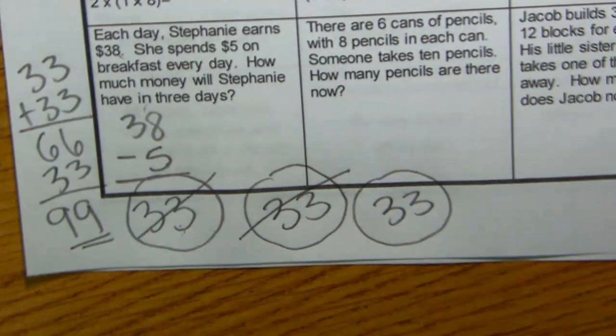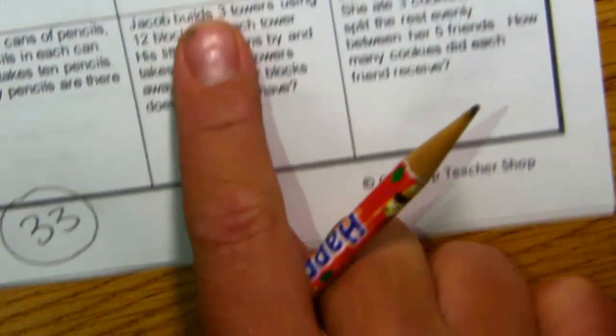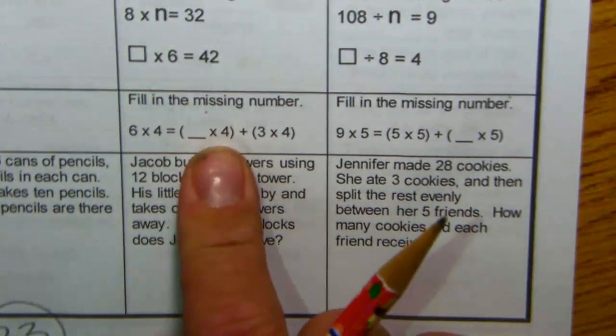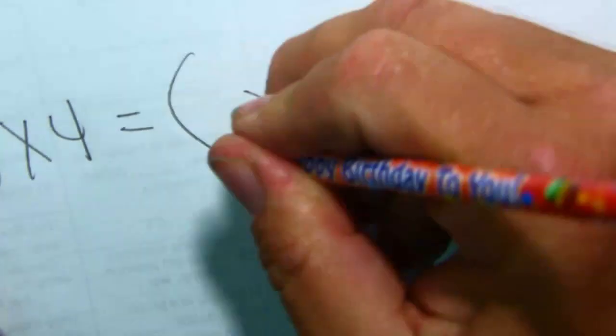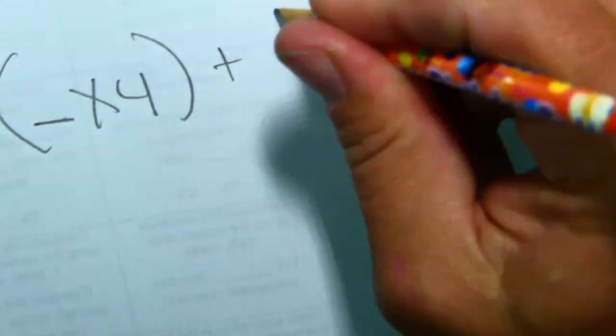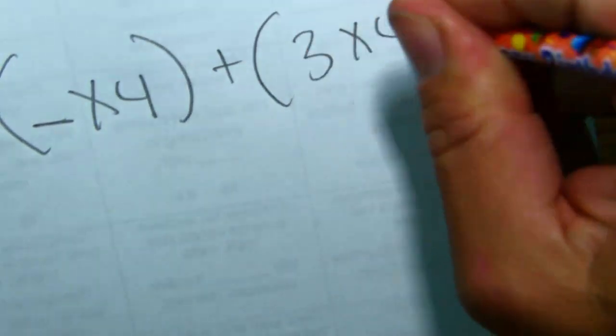Let's go ahead and look over at find the missing number. I'm going to rewrite it on the other side just so it's cleaner. 6 times 4 equals blank times 4. Got a blank here. Is that a plus? Yes. Plus 3 times 4.